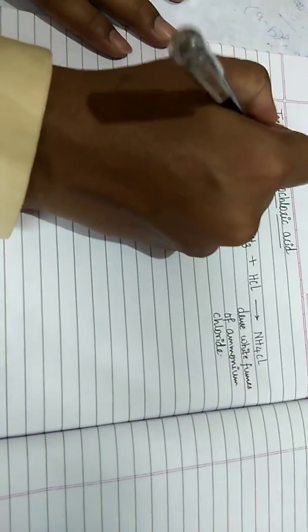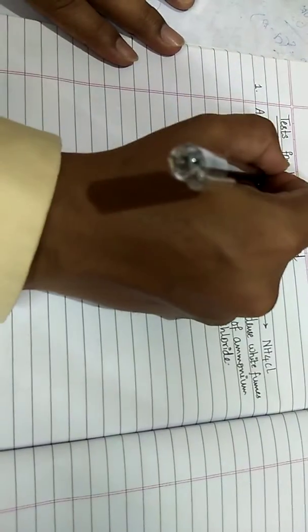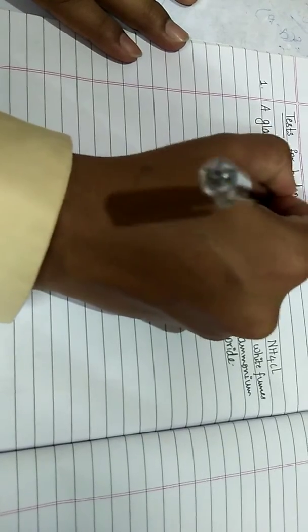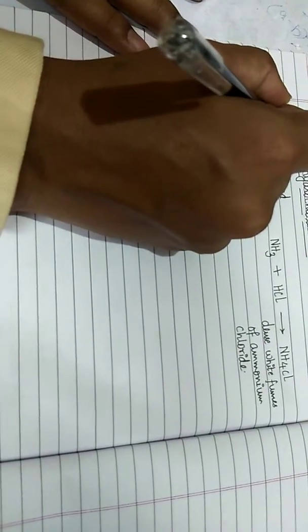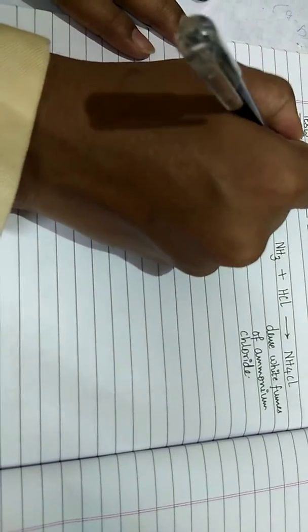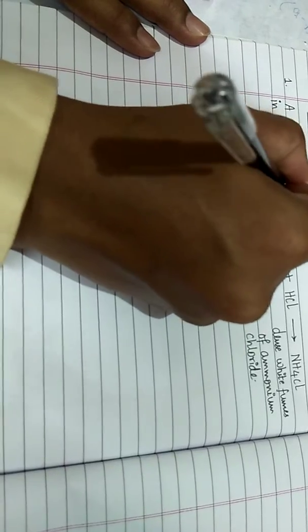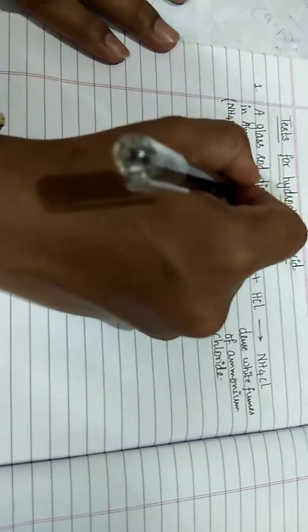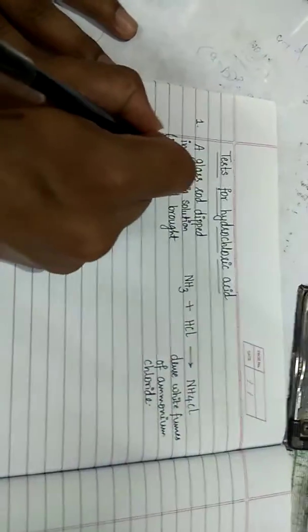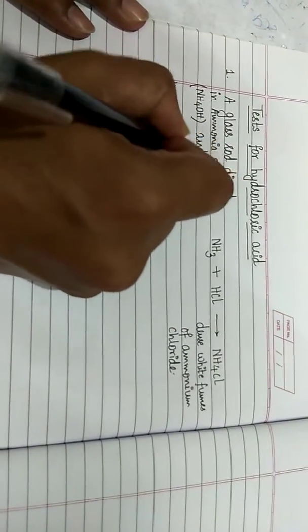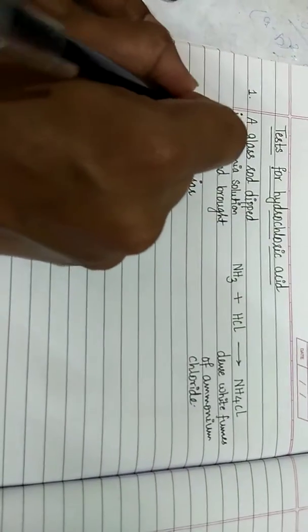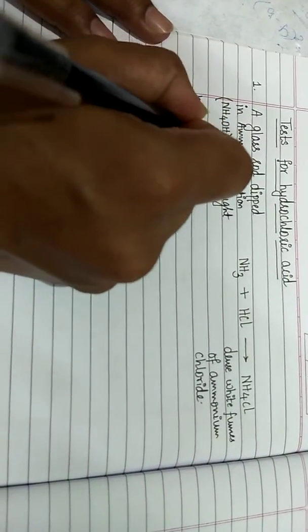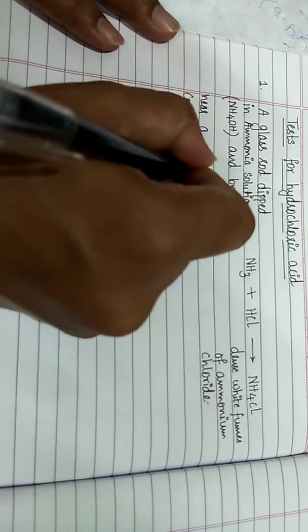So I'll write the test here: a glass rod dipped in ammonia solution, which is nothing but ammonium hydroxide, and brought near a gas jar containing hydrogen chloride gas.